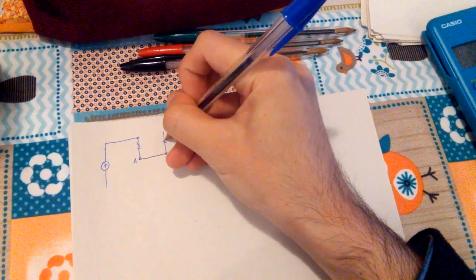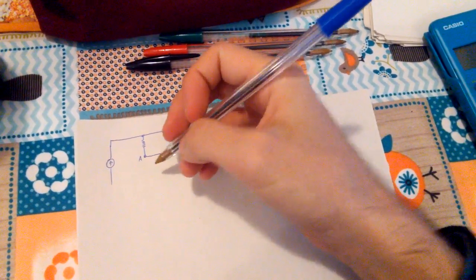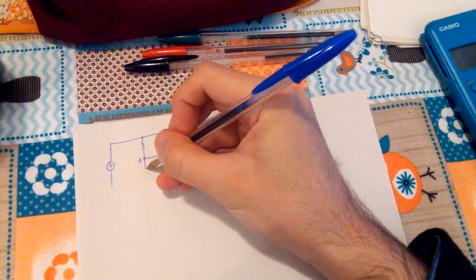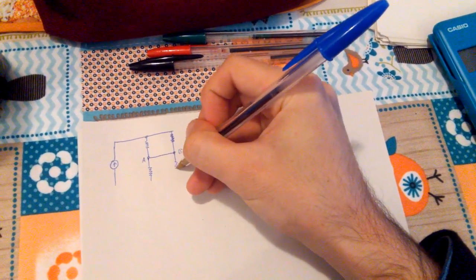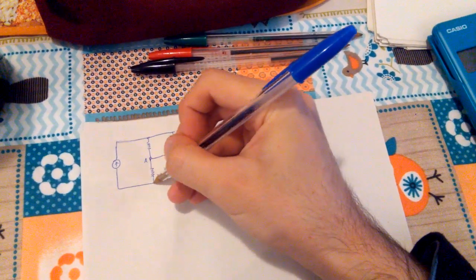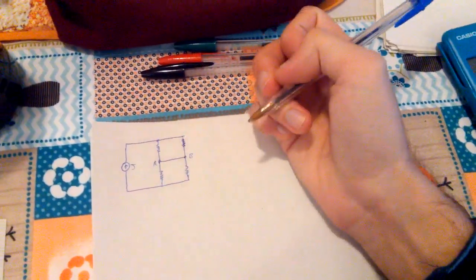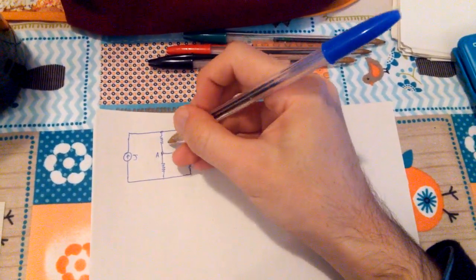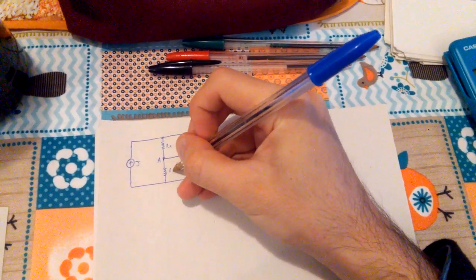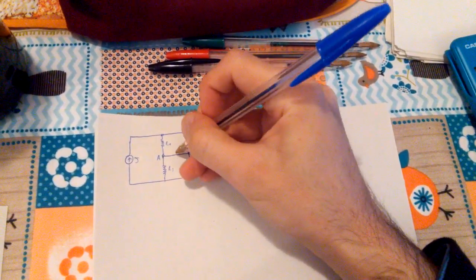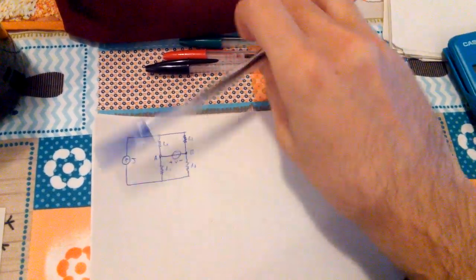We have a resistance here, and then down here we would have another resistance, and down here another resistance, and then everything is going to be closed. The generator of current is going to be called J. These are my resistances R1, R2, R3, and R4. And here we're going to have a generator of voltage.